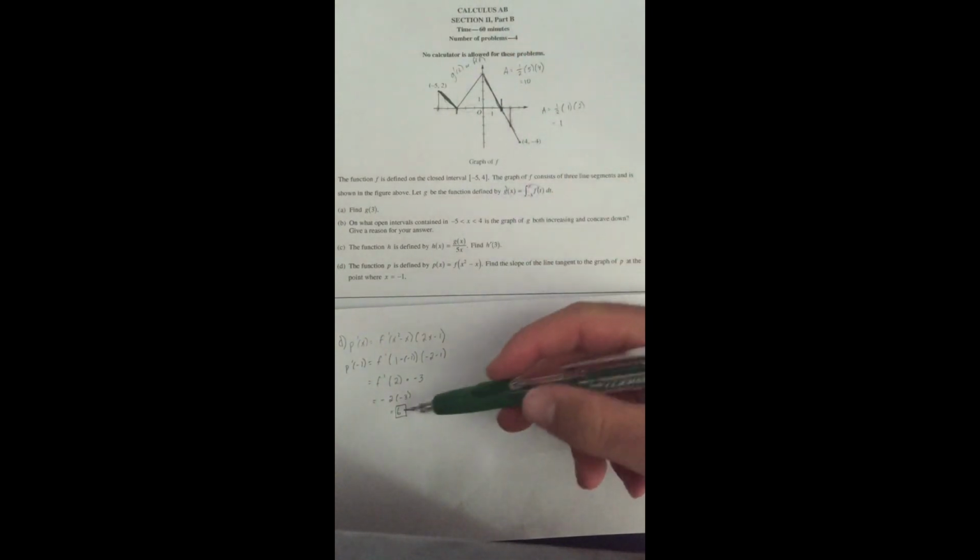So now to find f prime of 2, we want to look at this original graph up here. This is the f graph. So to find f prime, it is just the slope. So we look at point 2 right here, and we see that it is on the line that has a constant slope. That line has a slope of negative 2. So we know that it is going to be negative 2 because the line has a constant slope. So we get negative 2 times negative 3, which is 6, and that concludes the problem.